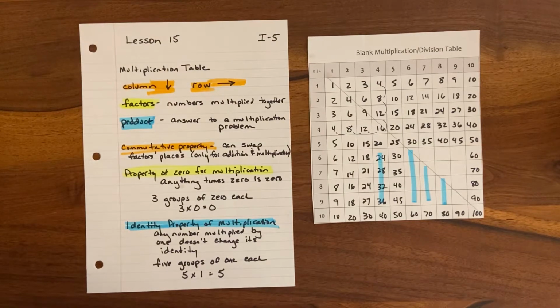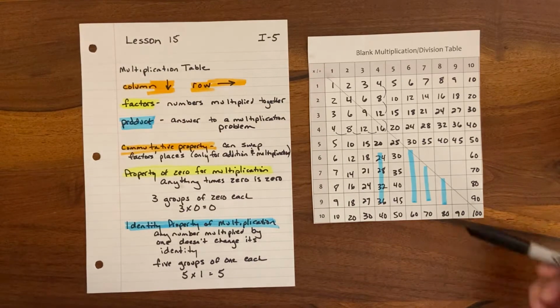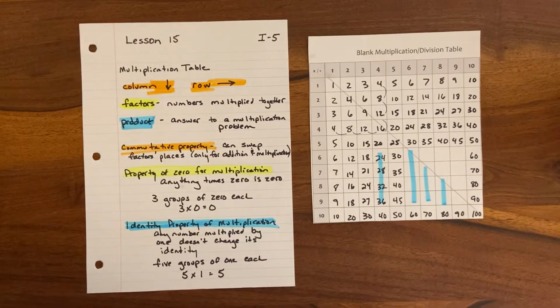This is lesson 15, making a multiplication table. I'll try to attach a blank one on the website, and I'm sure Mrs. Snyder will give you one. First couple of terms we need to go over.